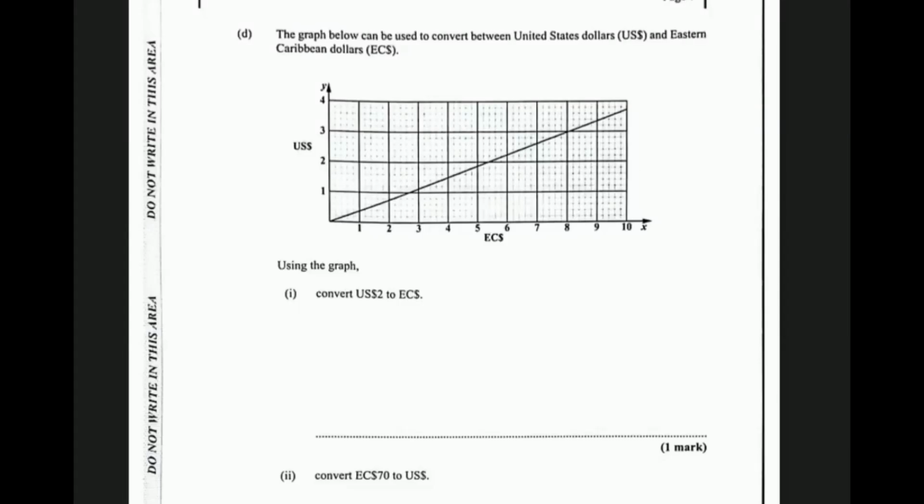The graph below can be used to convert between United States dollars and Eastern Caribbean dollars. Using the graph, 1. Convert US $2 to EC dollars. 2. Convert EC $70 to US dollars.